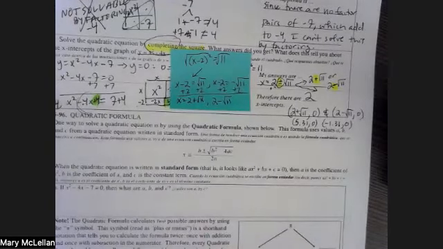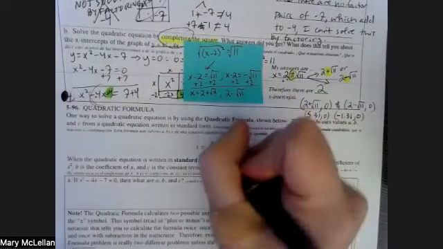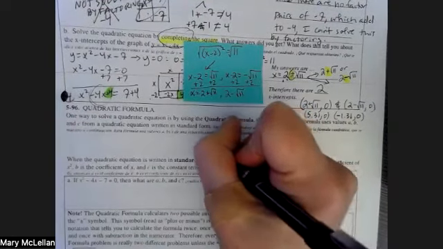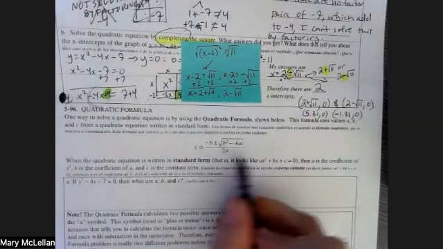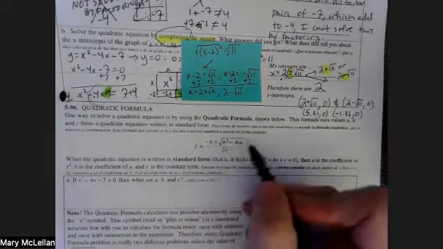The quadratic formula. One way to solve a quadratic equation is by using the quadratic formula. It's shown below. If you're using a printed copy from class, the printer didn't do a perfect job. The formula here is missing 2 symbols, a minus in front of the b and a minus in front of the 4ac.